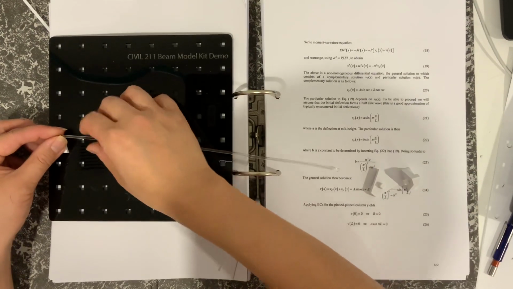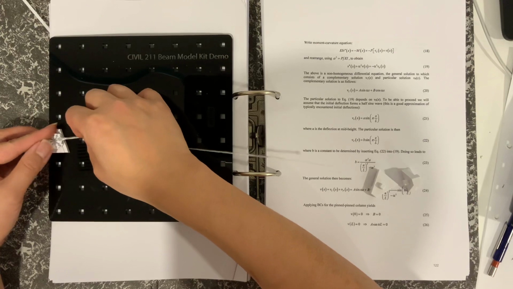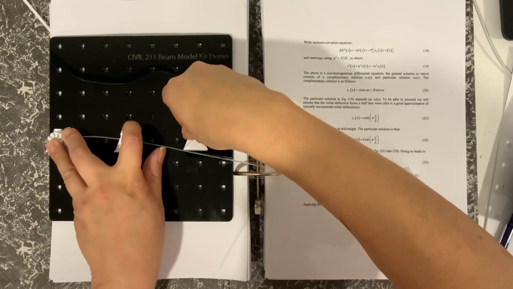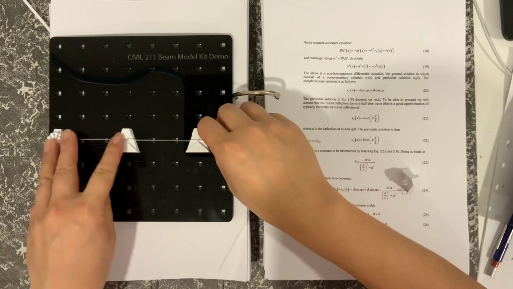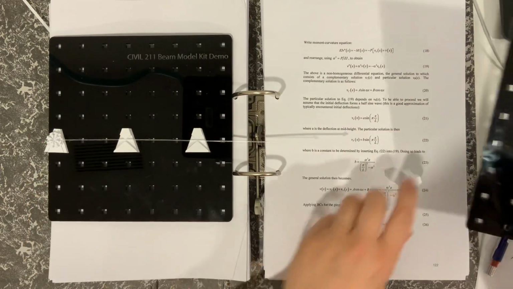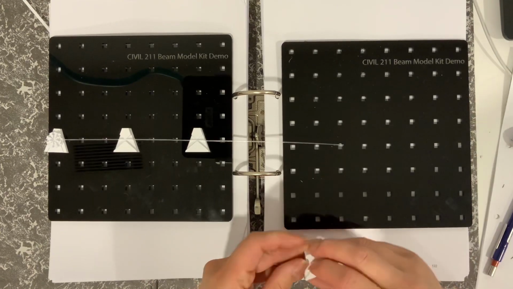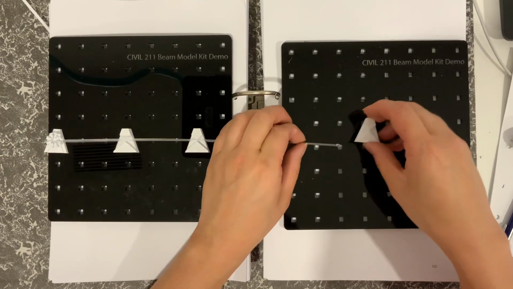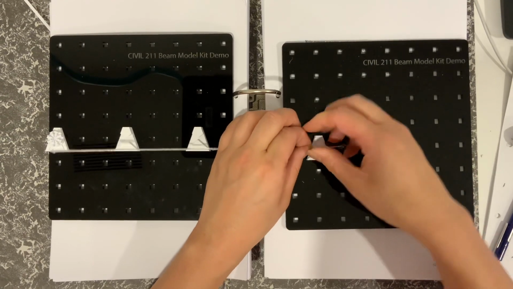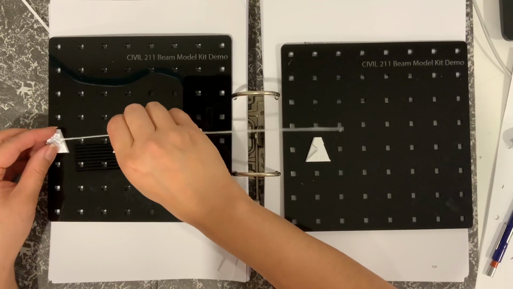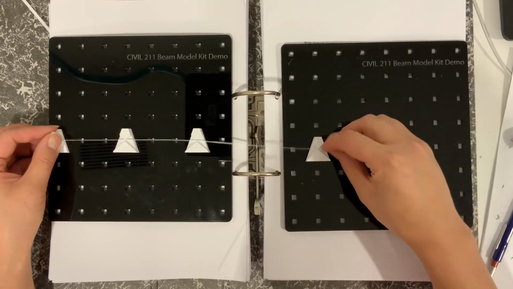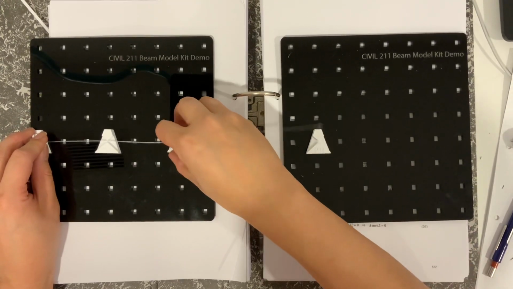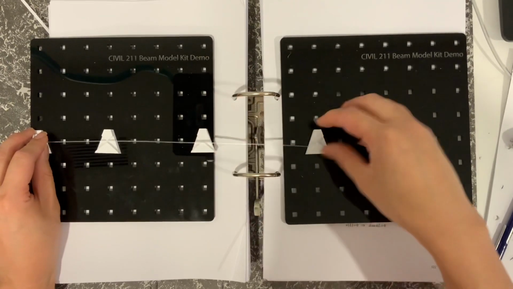Move that over there, so 1, 2, and then this piece here, 3, so that would sort of maybe move that a bit there.